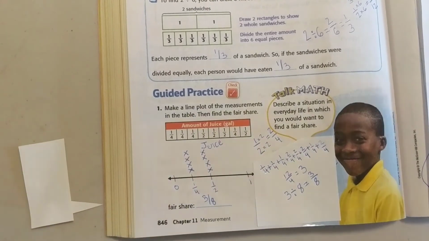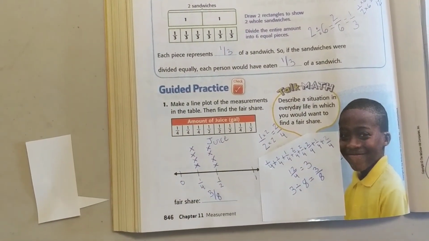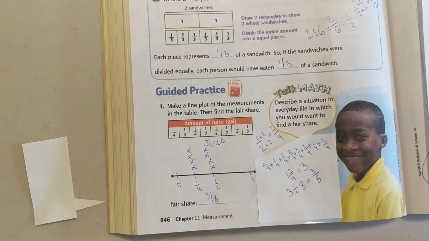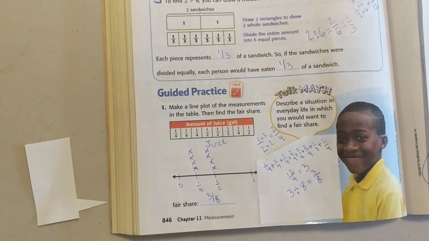So I'd like you to try the next page on the front and the back, and in the description box below, you'll find answers to some of the problems.